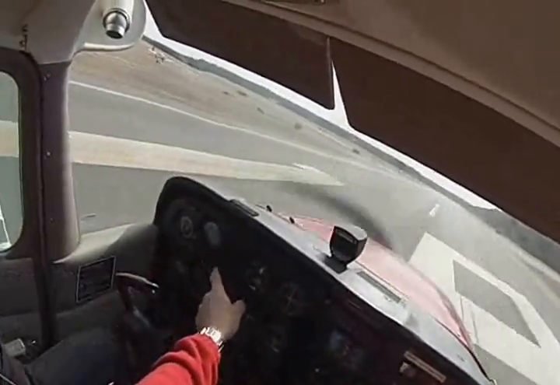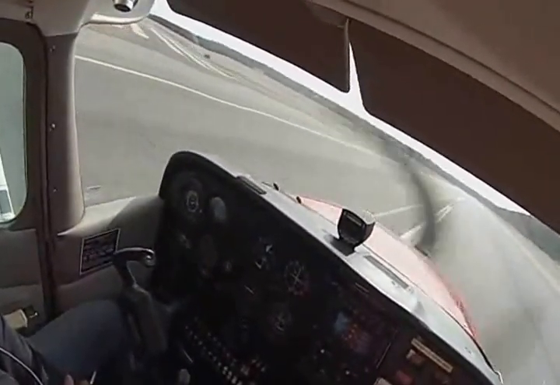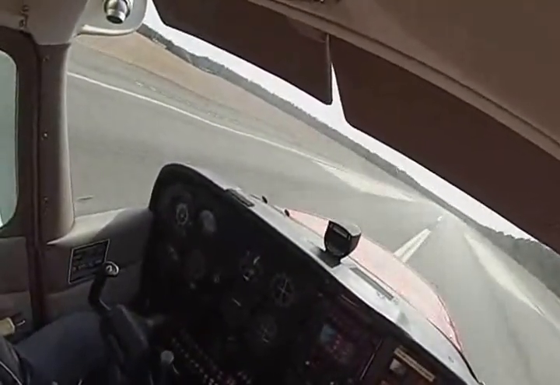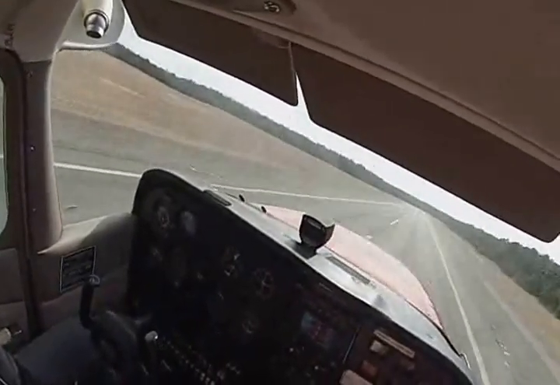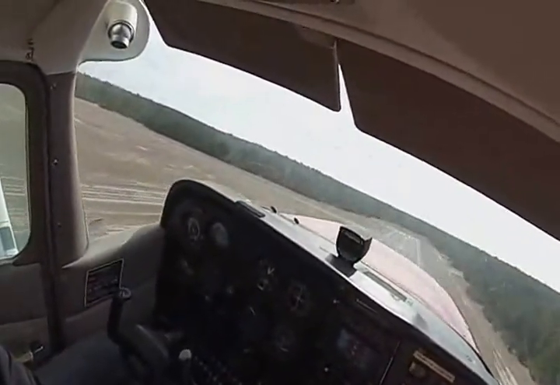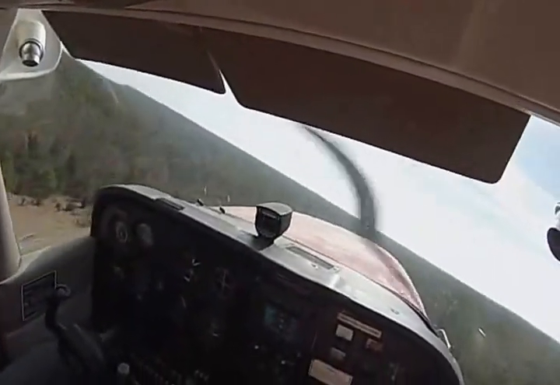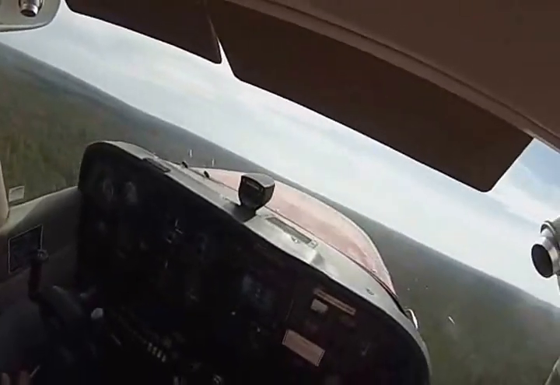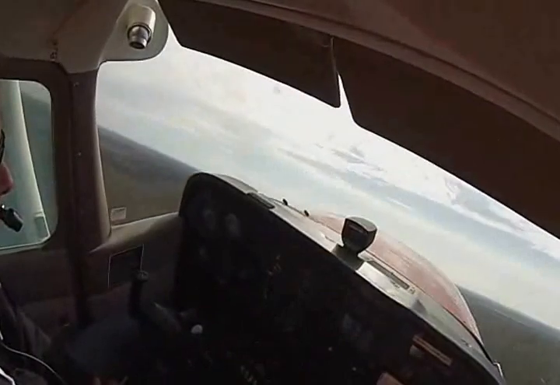Airspeed's alive. And we're going to rotate. And we're airborne. Climbing out 70 knots. And we'll climb out at 70. When we get 500 feet, we're going to level off, check for traffic.